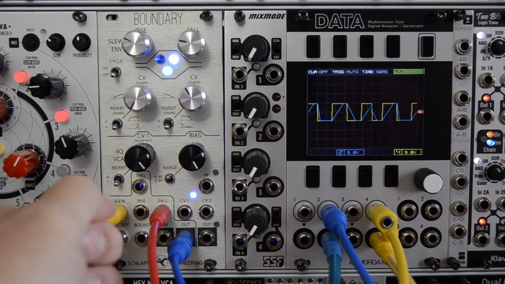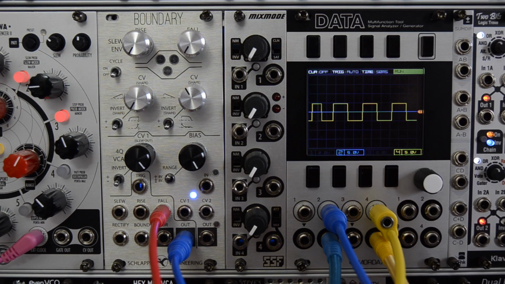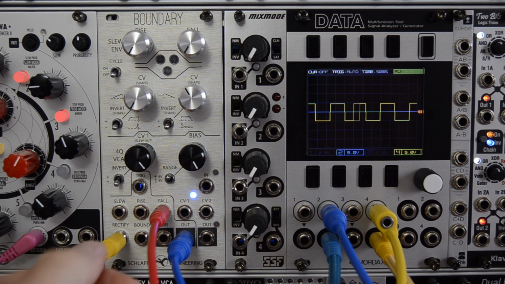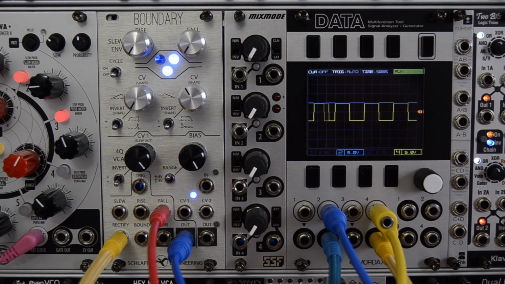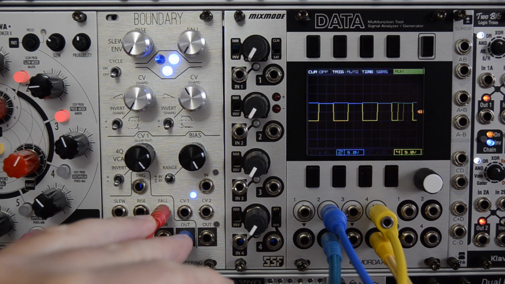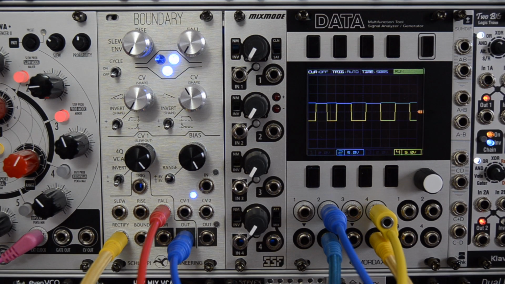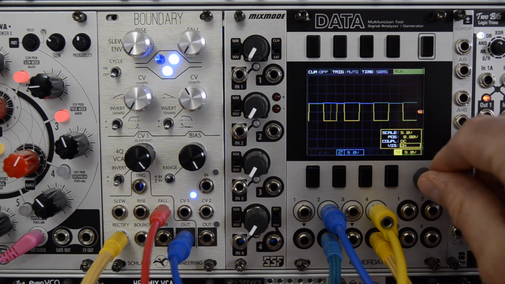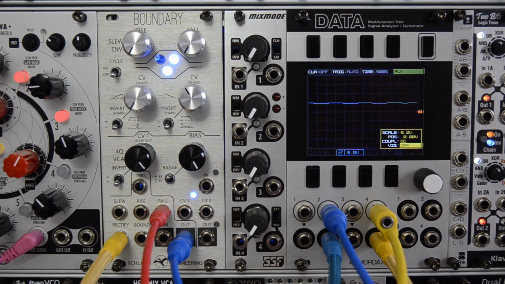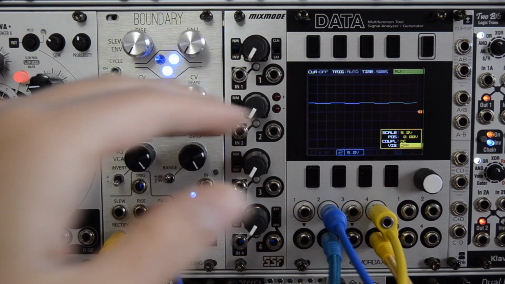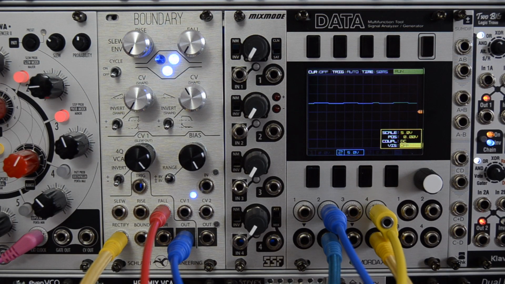Now, instead of sending this bipolar square LFO into the slew input, let's send it into the rectify input. I'm still using the output of boundary to modulate the frequency of my filter. And maybe I should hide the yellow trace. Now you can see that our square wave is being rectified, and with the square wave, when you rectify it, you end up with just almost a steady line. Let's change this up to a sine wave.